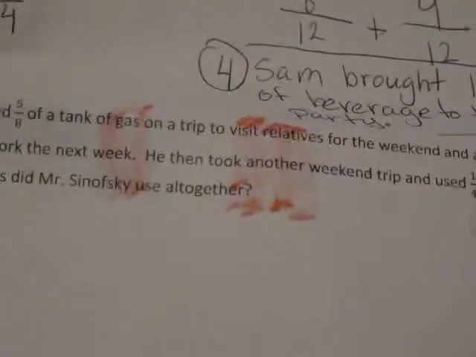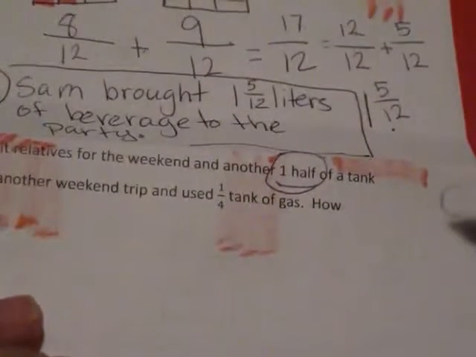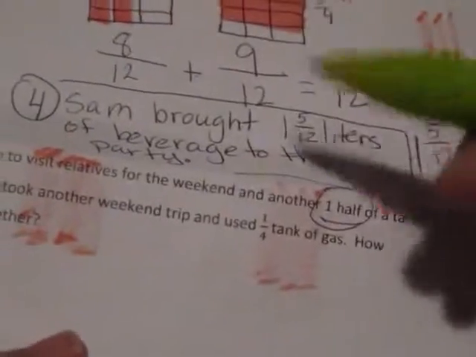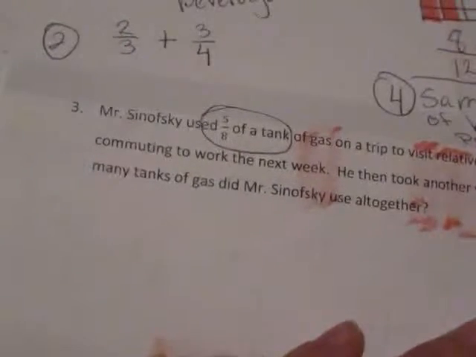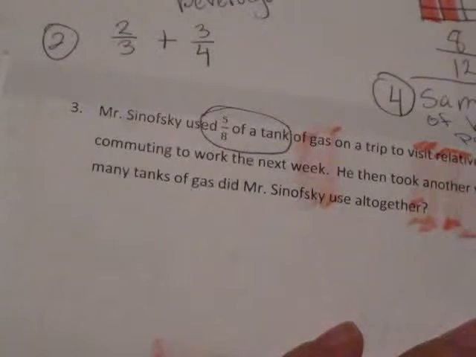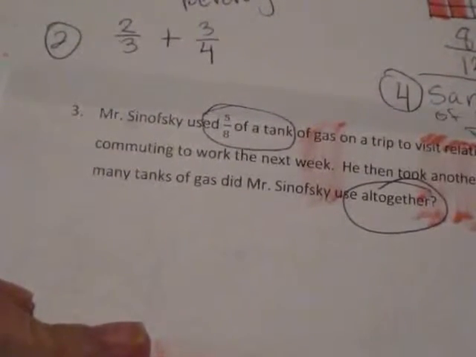And last problem. Mr. Sinofsky used 5/8 of a tank of gas on a trip to visit relatives for the weekend, and another 1/2 of a tank commuting to work the next week. He then took another weekend trip and used 1/4 of a tank. How many tanks of gas did Mr. Sinofsky use altogether? And this word right here is also a clue word, altogether.